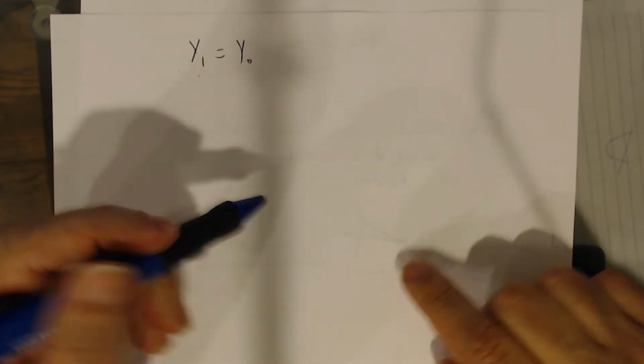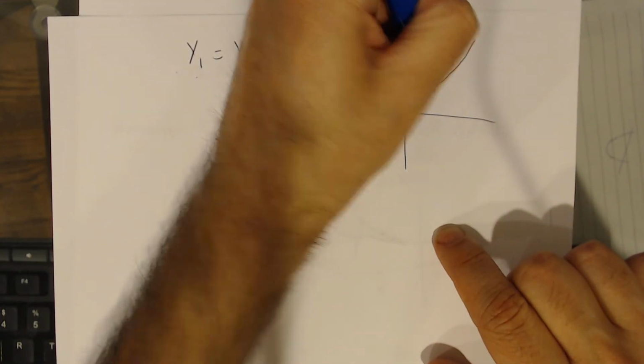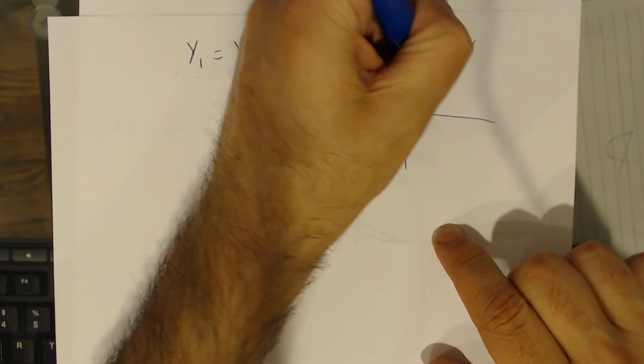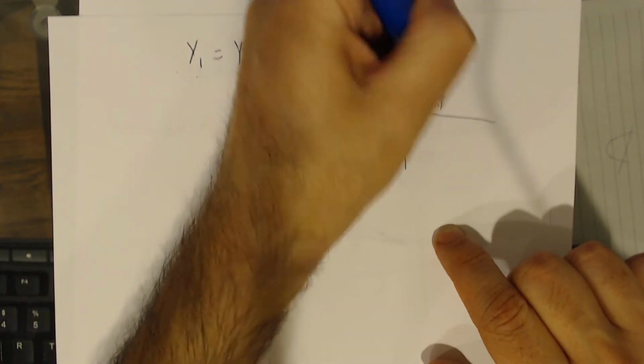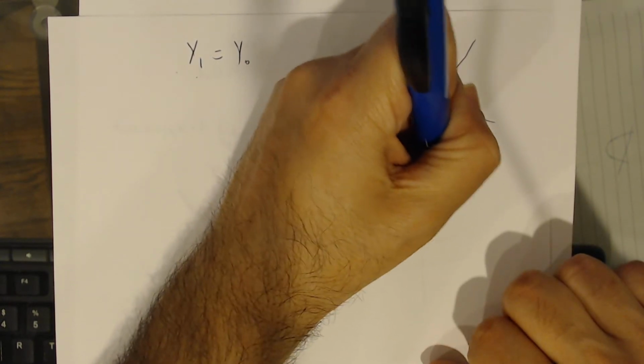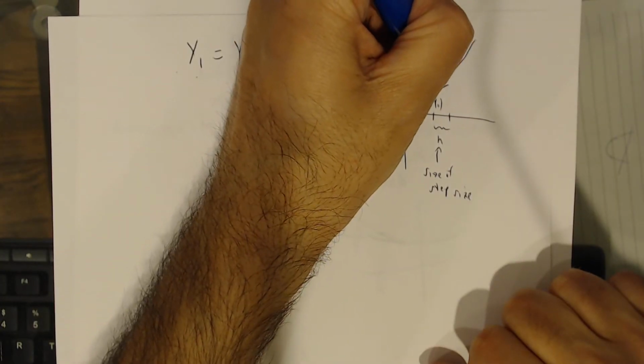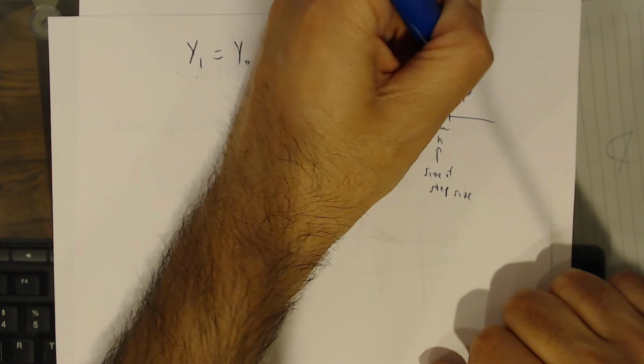So here's what's going to happen. We're going to say y sub 1, which is going to be our first approximation, is equal to what? y sub 0. So this is the y value. So if I were to draw this out, here's what we're saying. If we start here, that point has coordinates x sub 0 comma y sub 0. Now, whatever my step size is, let's call the step size h. So then, if I want to go from here to here, that's going to be x sub 1 comma y sub 1.